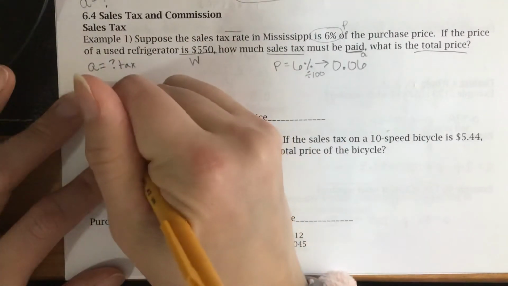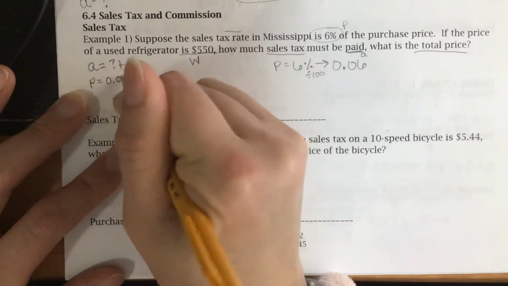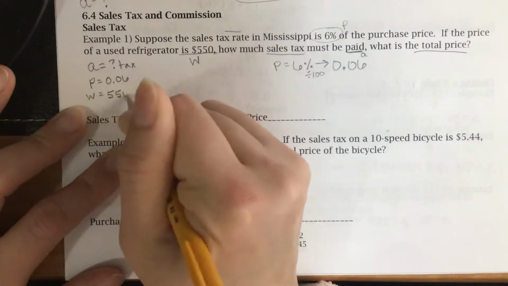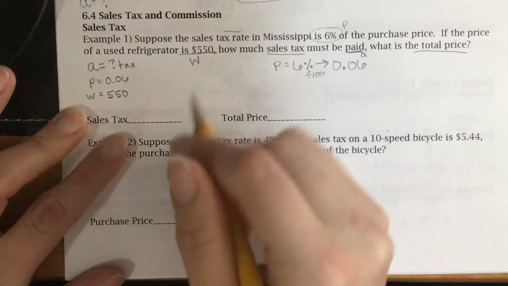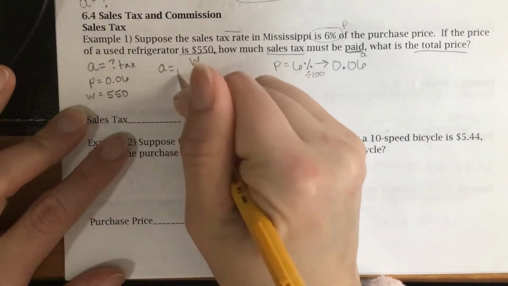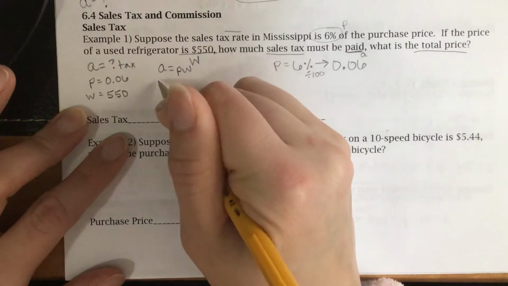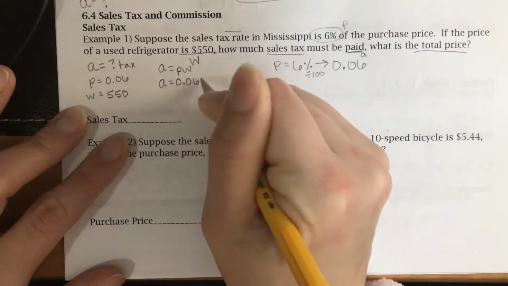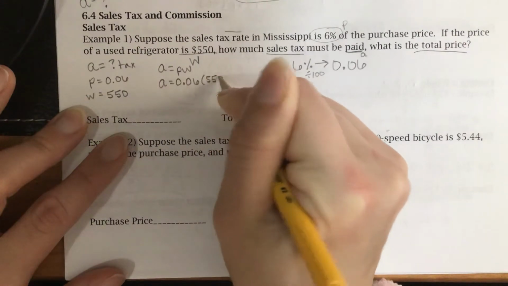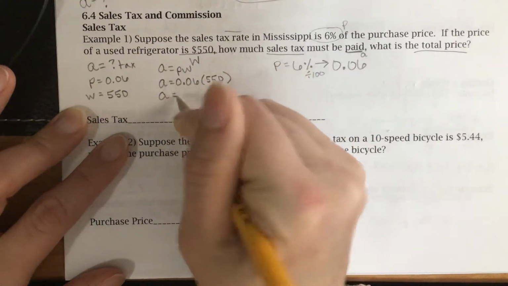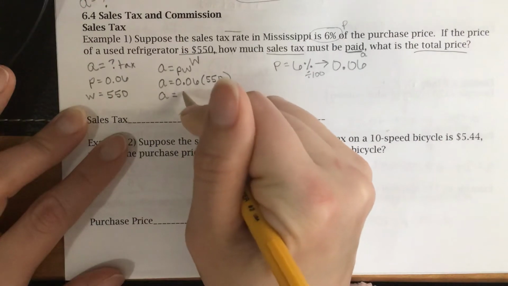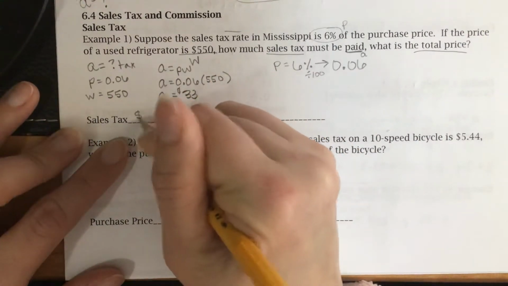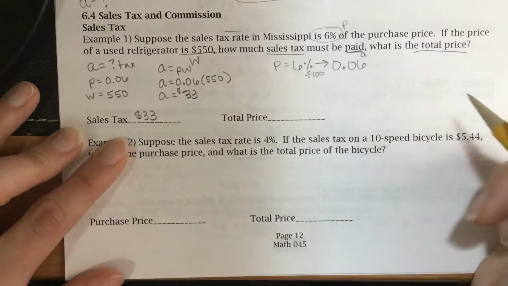Your P is 0.06 and your W is going to be 550. We substitute in what we know into our equation, A equals PW. I get A equals 0.06 times 550. And when I solve, I get 33. That means that I have $33 in sales tax.